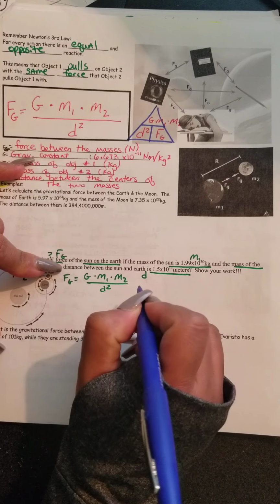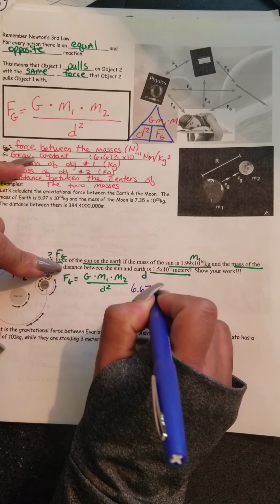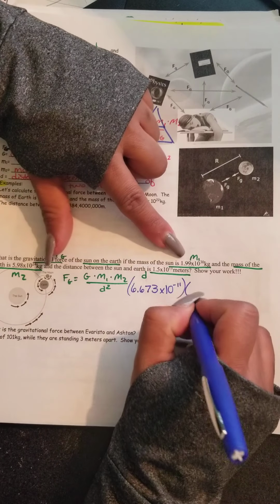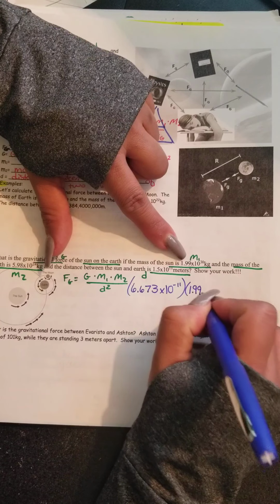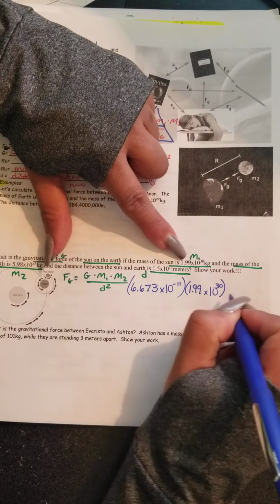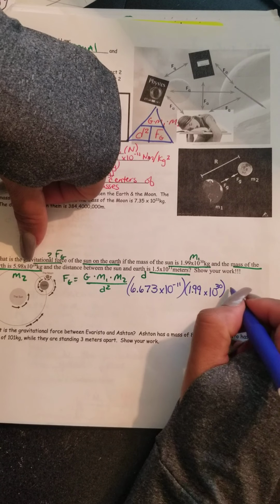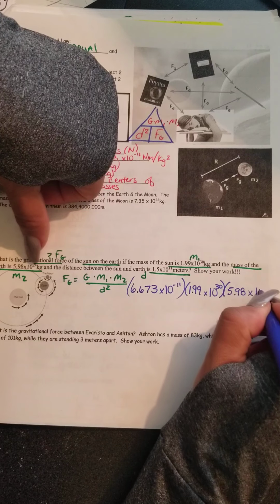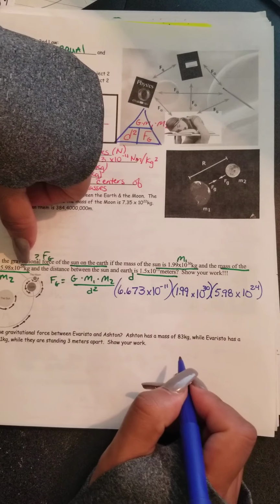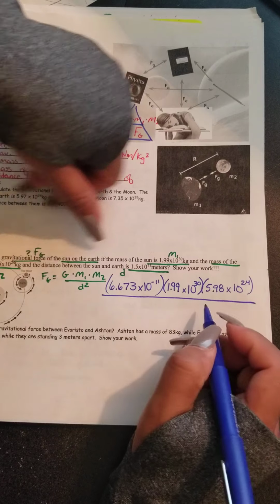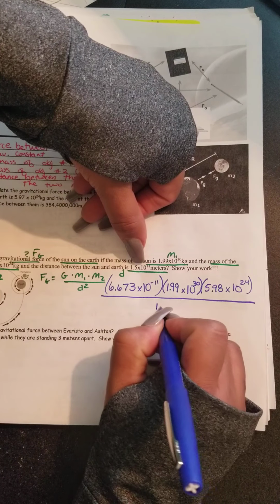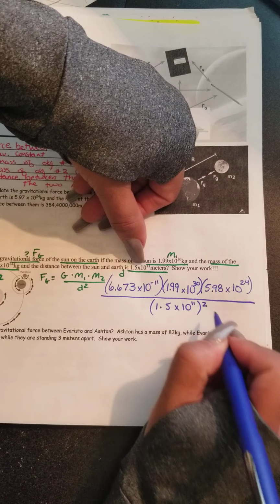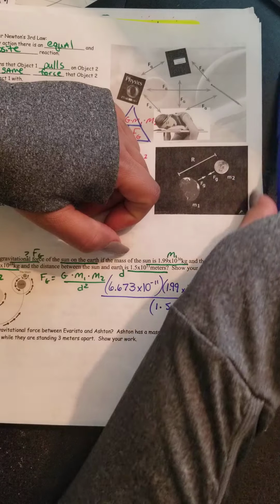Let's put Newton's gravitational constant of 6.673 times 10 to the negative 11th, multiply it by the mass of the sun, 1.99 times 10 to the 30th power, multiply it by the Earth's mass, which is 5.98 times 10 to the 24th power, divided by the distance between them from the center to the center, 1.5 times 10 to the 11th meter, but wait a minute, square it. Okay?